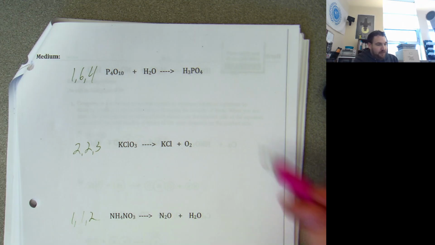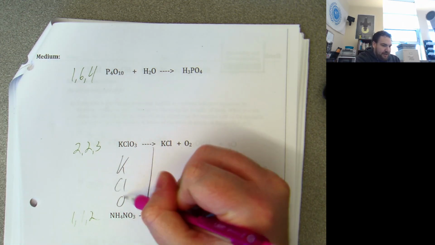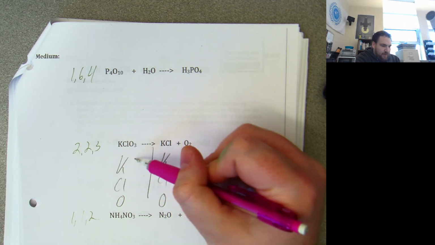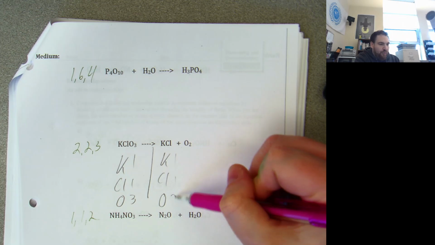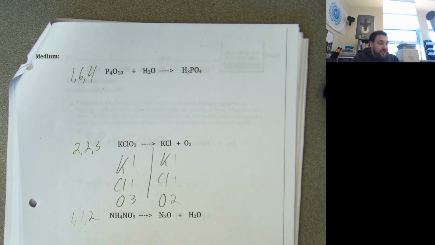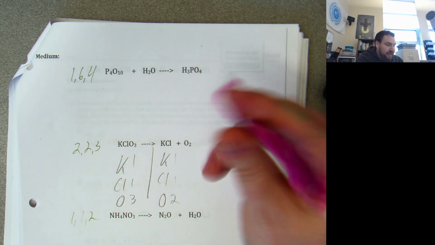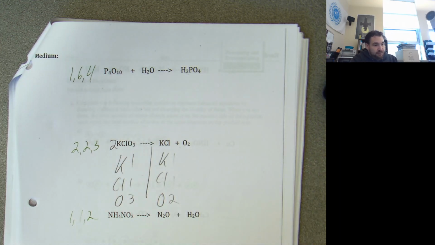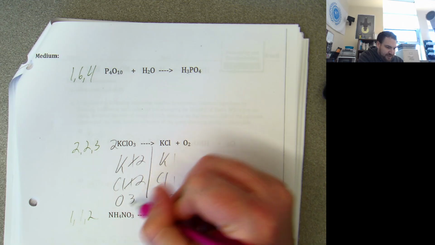Let's take a look at the second question. K, Cl, and O, K, Cl, and O, 113, 112. So this is another one of those where everything's balanced except the oxygens, and I've got an odd number of oxygens that are going to cause me problems. So my tip then is if an odd number of oxygens is giving you problems, double everything you've done up to that point. You haven't done anything. So the only thing I'm going to double is the odd number of oxygens that's causing me problems. That's going to make this 2, and this 6.